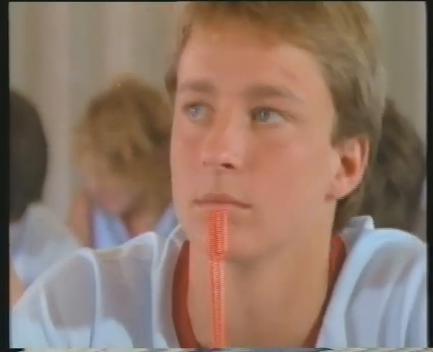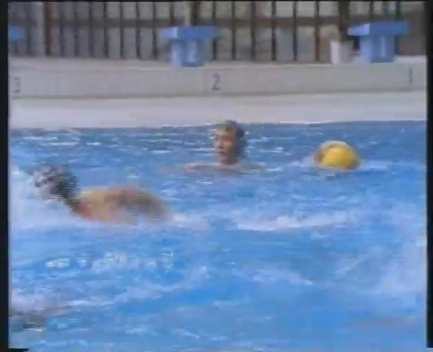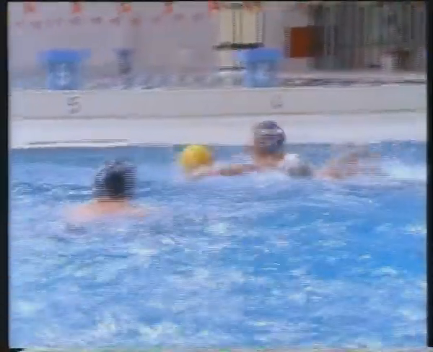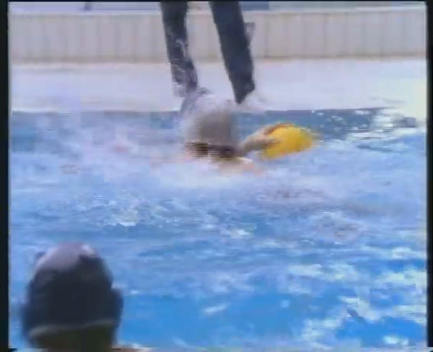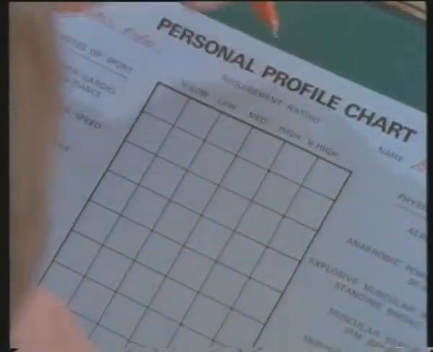Scott is a promising water polo player. Like most team games, water polo requires high fitness levels in a number of areas. General play such as marking, getting into position and following the game requires endurance, making use of the aerobic pathway.